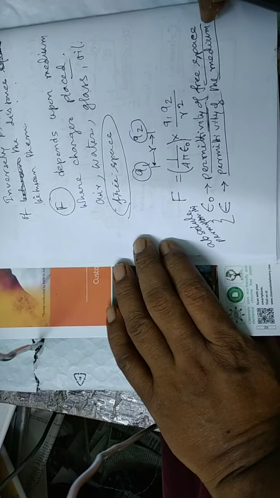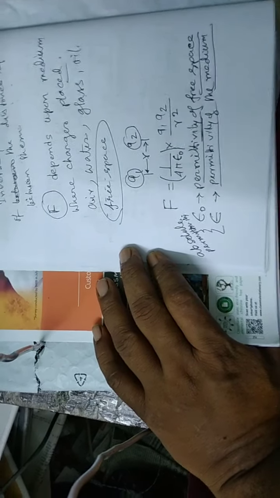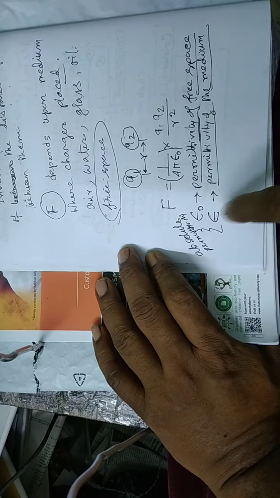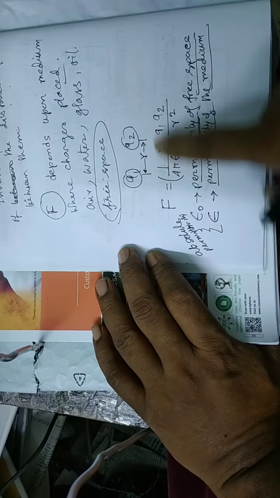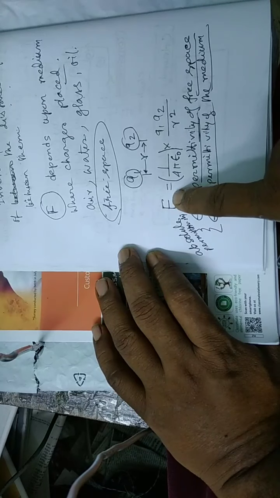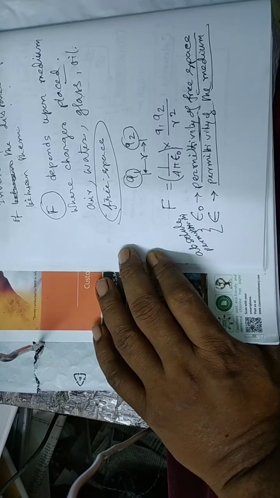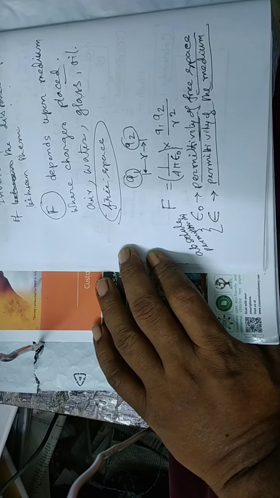If the permittivity is different, the force changes. Though charges and distance are the same, the force of attraction or repulsion changes. This is the speciality of the medium.